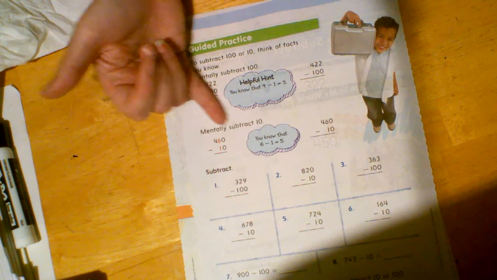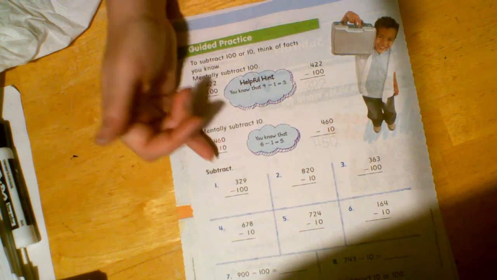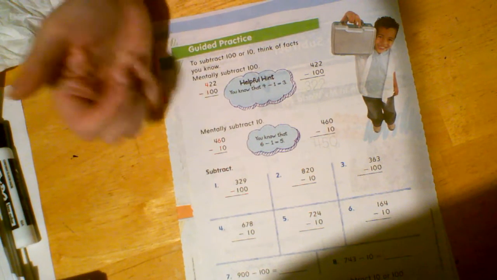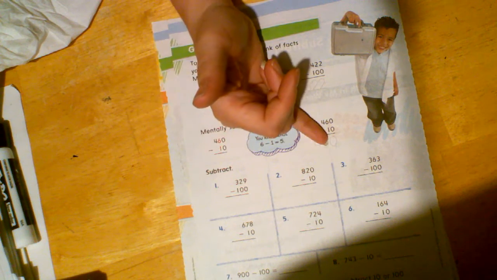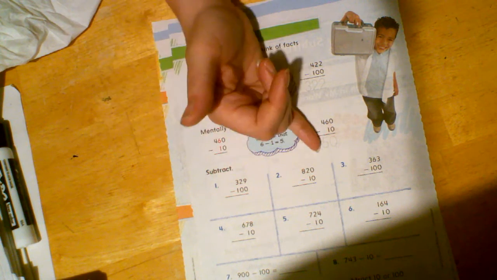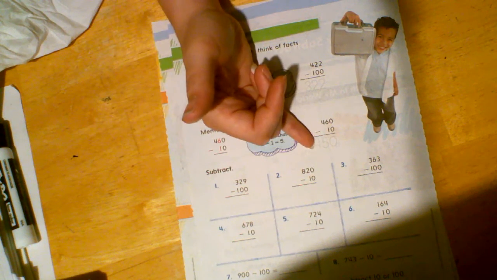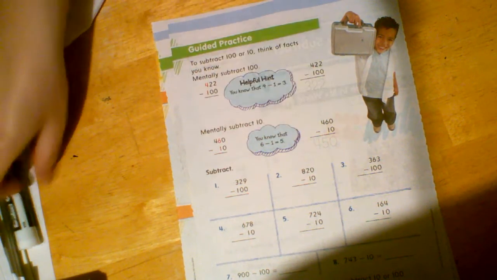Down here, we're subtracting tens in tens place. All right. So if we know that 6 minus 1 is 5, this is going to be pretty simple. We always start with the ones, though. 0 minus 0, 0. 6 minus 1, 5. 4 minus nothing, 4. All right. Let's do 1, 2, and 3 right now together.